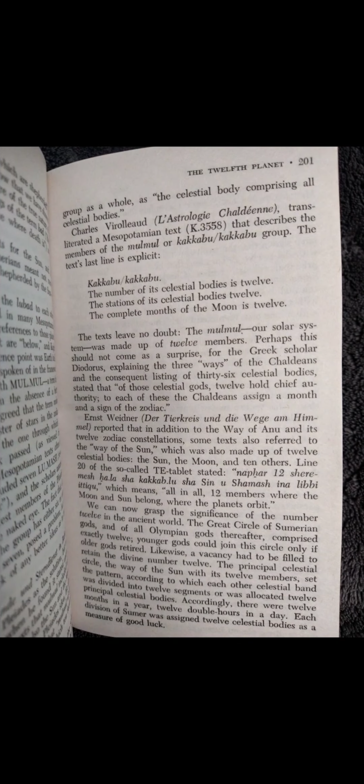We suggest that the term Mul Mul referred to the solar system, using the repetitive Mul Mul to indicate the group as a whole, as the celestial body comprising all celestial bodies.